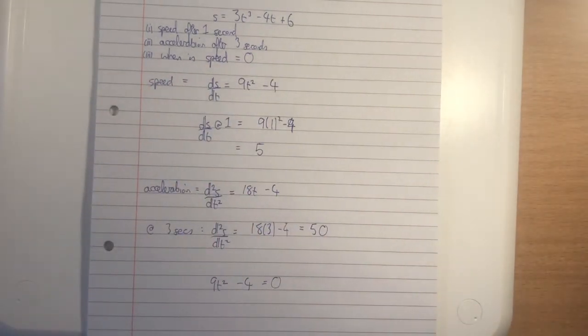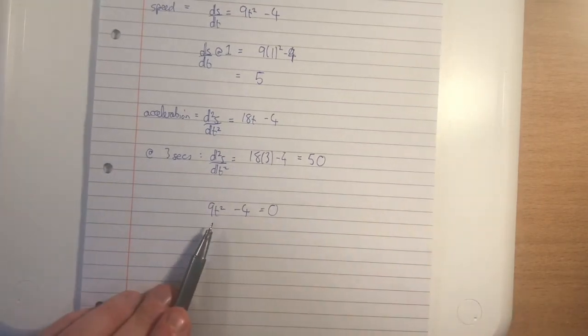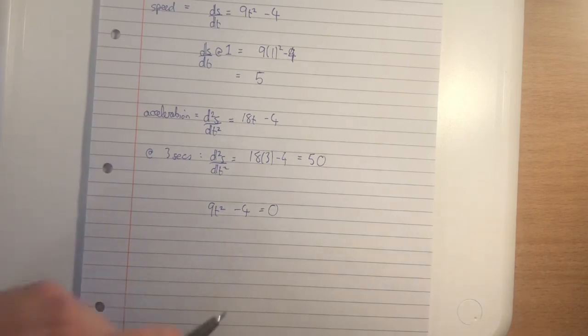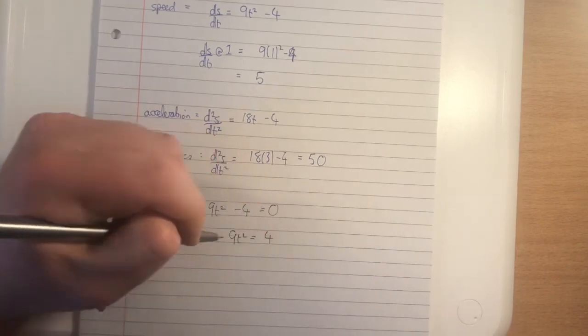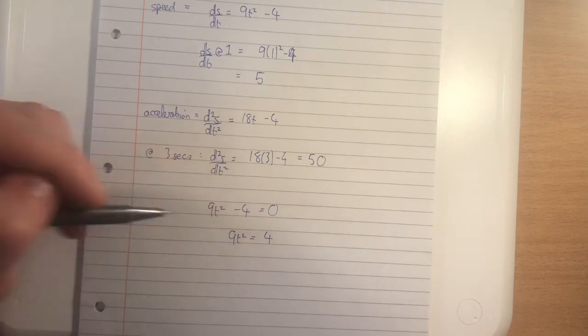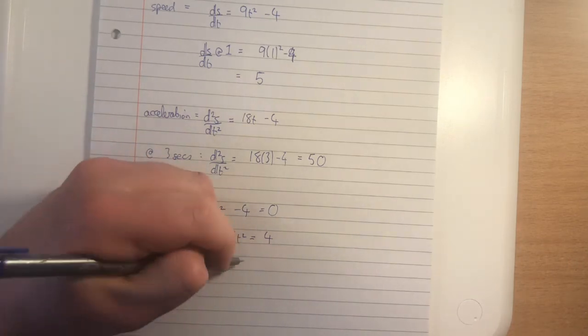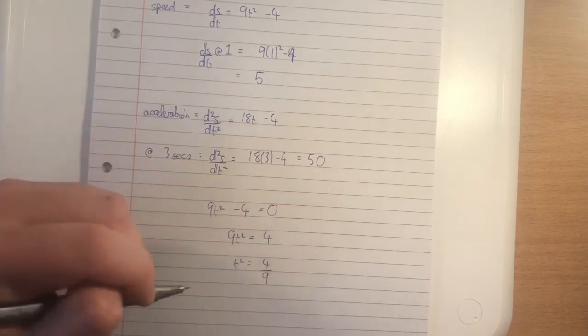Well, I suppose there are a number of ways we can solve this equation. Probably the handiest way would be to just do some algebra. So let's go through it now. We get 9t squared is equal to 4. I want to get rid of this 9. This 9 is multiplying the t squared, so to get rid of multiplying by 9, I'm going to divide by 9. So I end up with t squared is equal to 4 over 9.